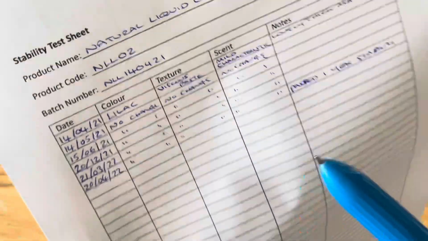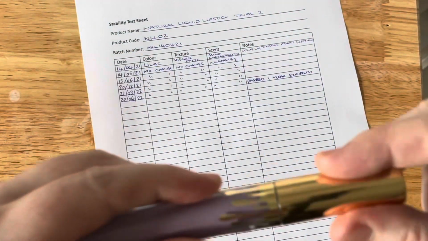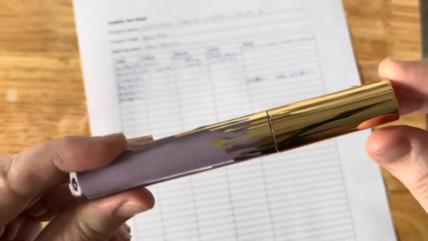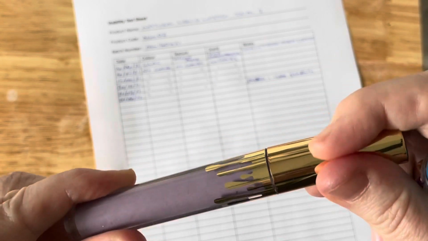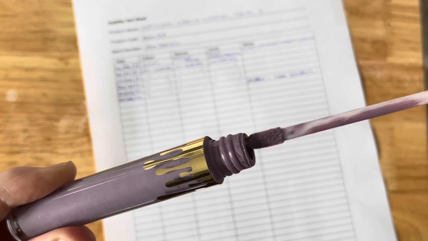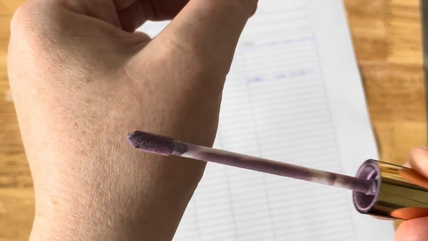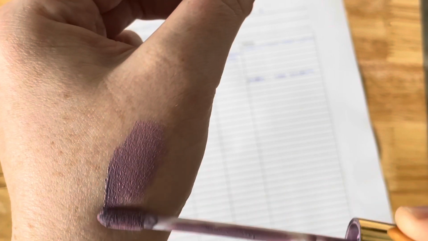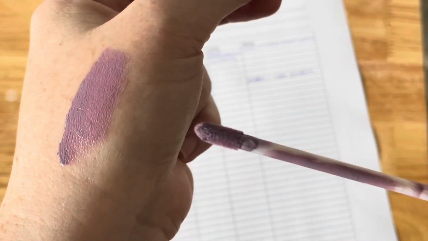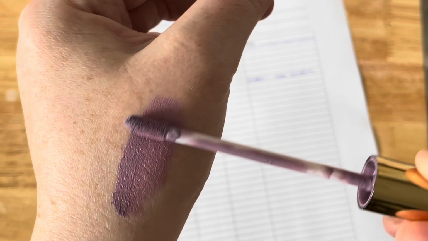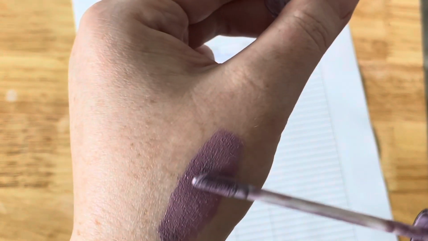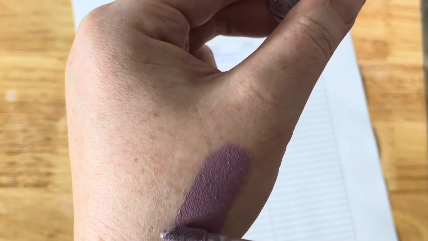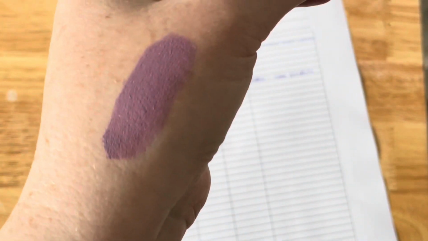I was very happy. So now I've still got it. I'm still keeping it because I do like to just continue stability and see how things do. And if we open it up and we have a look, we can just trial it on my hand. Now it's still going on nicely. It's still the same colour it was. It doesn't smell weird. The texture is still fine. To me, that still passes stability.